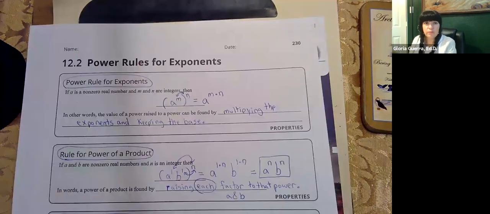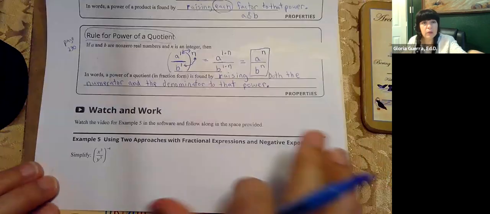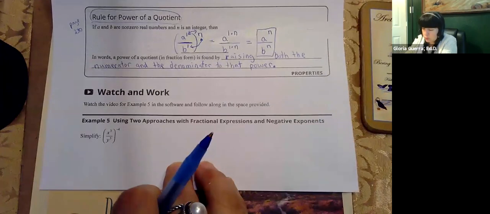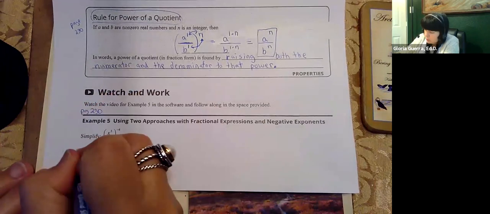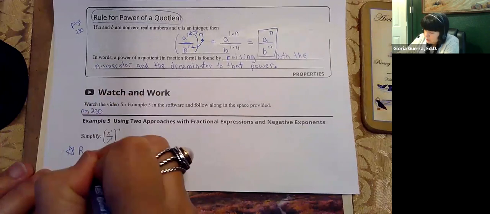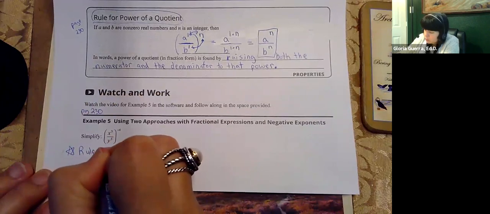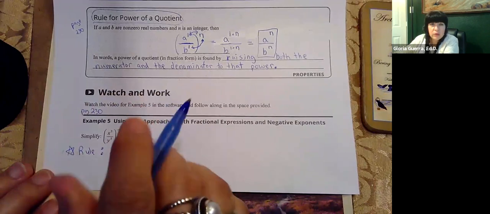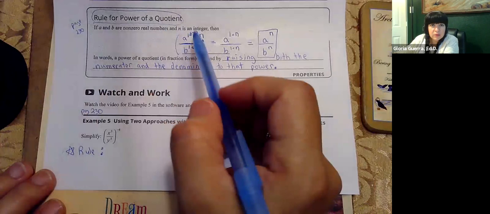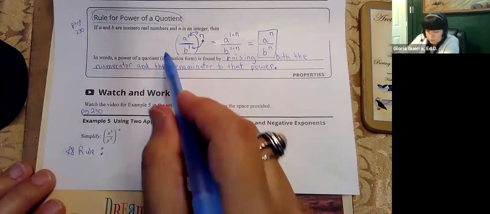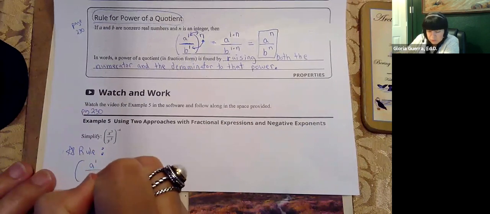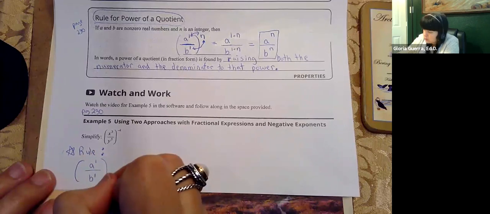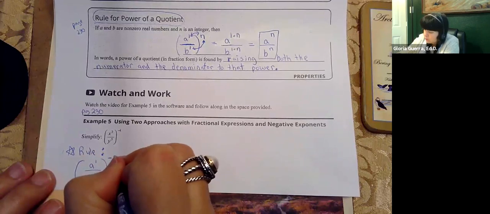Let's go back to 230 and let's add this one to the bottom. So this is page 230, and I'm going to just put a star. This is another rule. I'm not sure what to call it. They'll have titles. It's kind of like this one, but it's got parentheses, a to the first power over b to the first power, close parentheses, raised to the negative n.